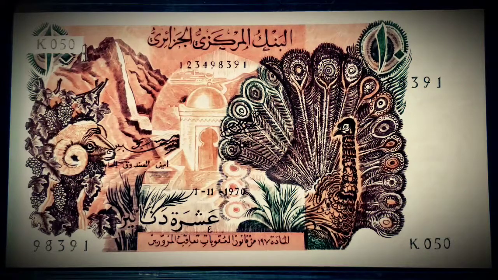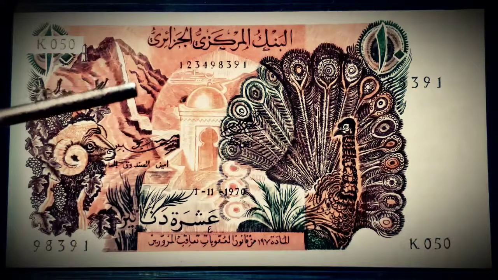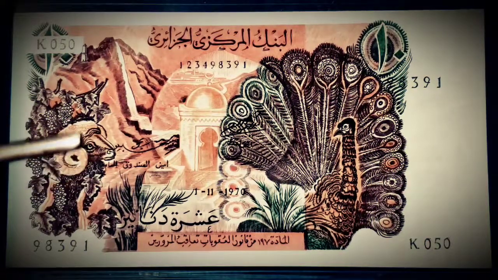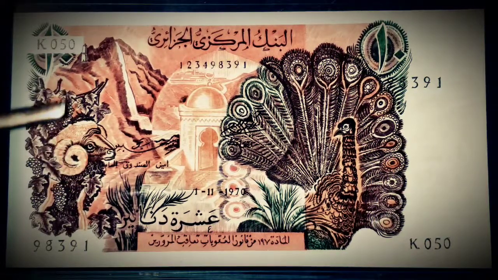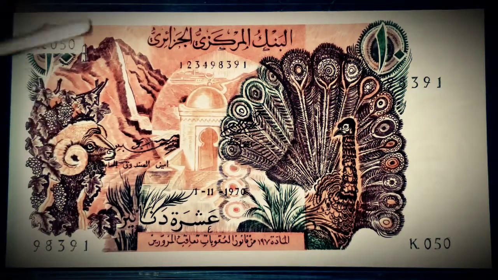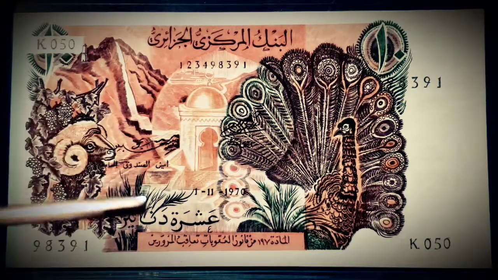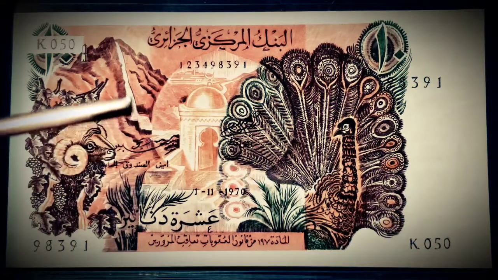Now, let's talk about the aesthetics of this note. In my mind, it's beautiful, but it does seem to be hand-drawn in many ways, and that is an aesthetic that is appreciated by a lot of people. This note has that aesthetic, and it's common to most notes printed by what came to be, I guess, the Central Bank of Algeria, and other notes in Africa that this firm printed currency for seem to have the same drawing style.